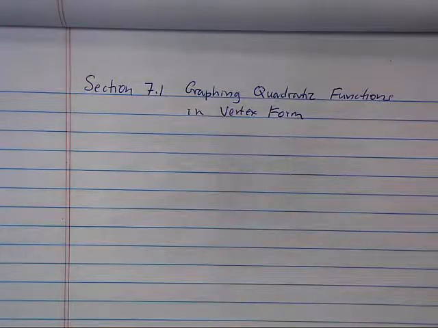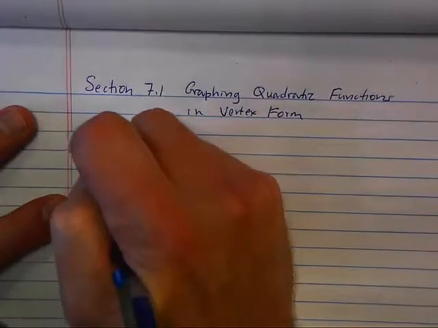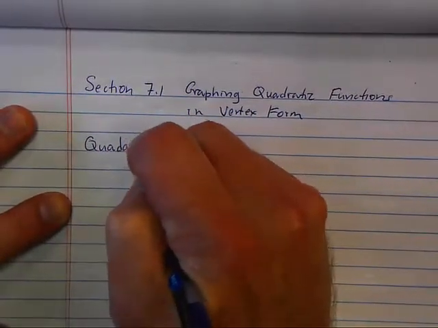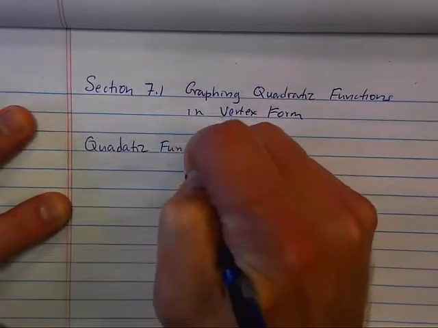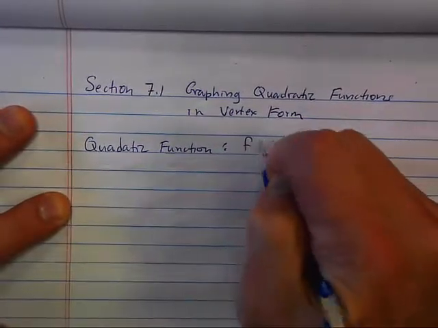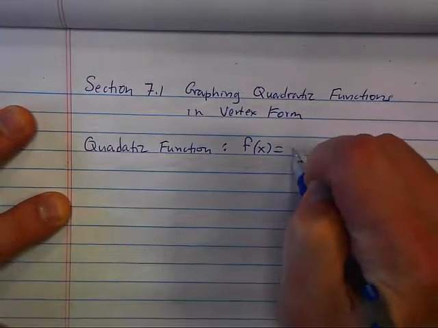is quadratic? It will be a polynomial. The biggest thing about a quadratic function is it will have an x squared. It will be a polynomial function with the biggest power, x squared. So quadratic functions look like this.